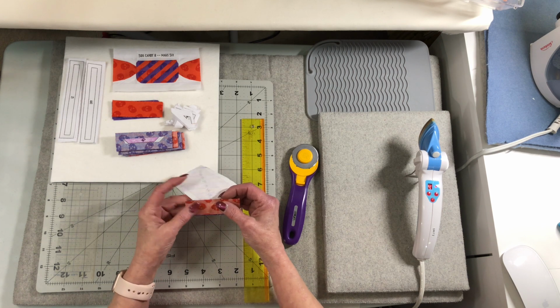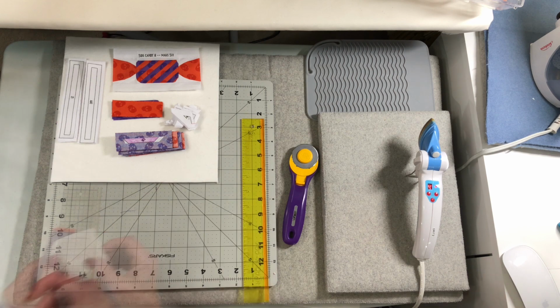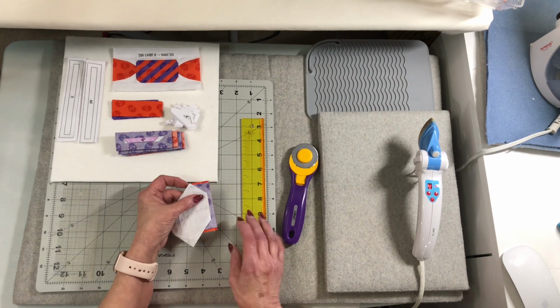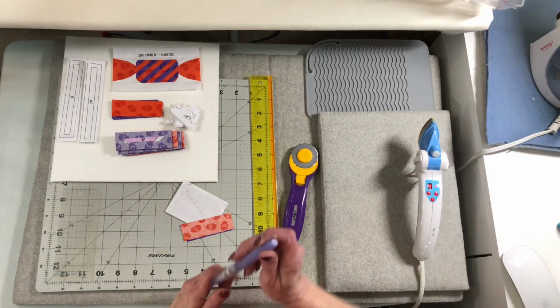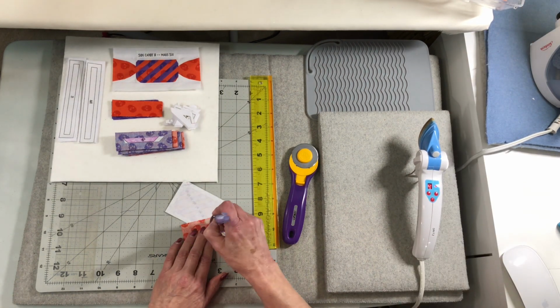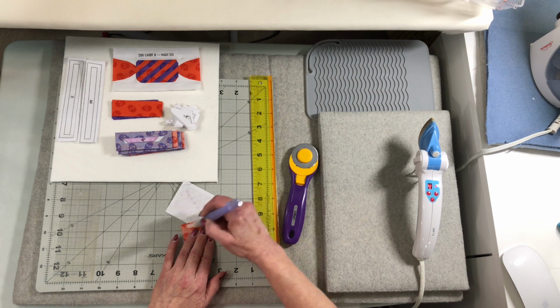I'm going to take that to the sewing machine and stitch along the folded edge of the paper. I've done that. Now I'm going to fold everything after I use my water brush with the precision piecing solution.